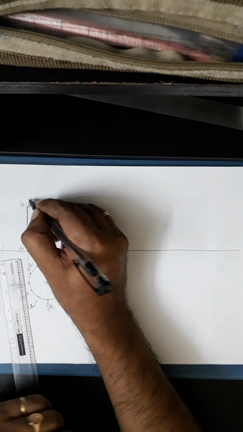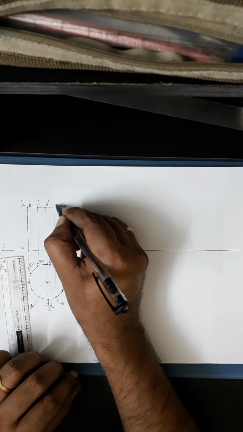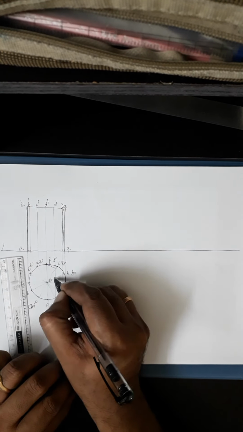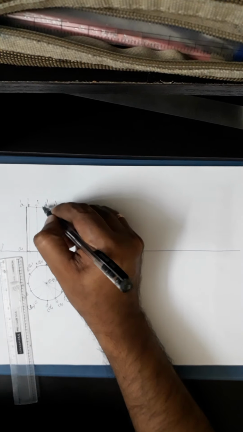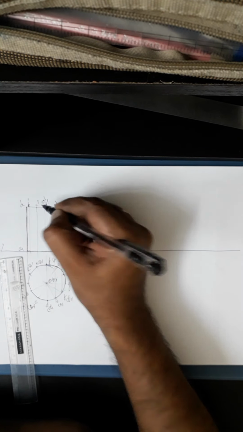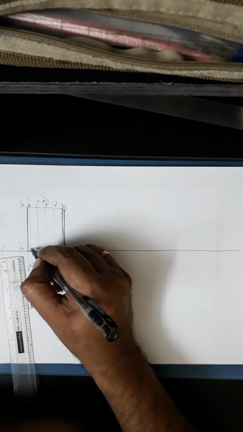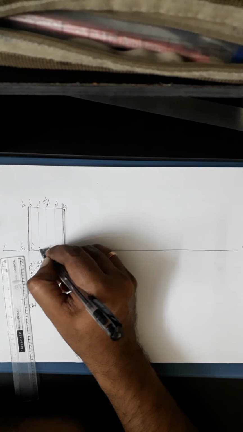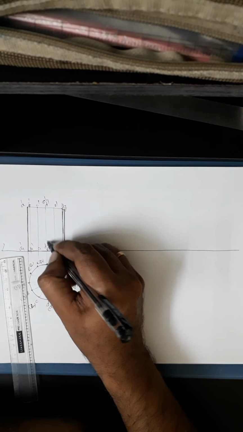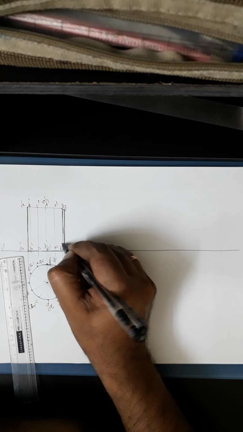So then this is A dash, B dash, C dash, D dash, E dash, F dash. Anyway, I'm going to have this as O1, O1 will coincide here. So O dash and O1 dash, right? A1 dash, B1 dash, C1 dash, D1 dash, E1 dash, F1 dash, G1 dash.